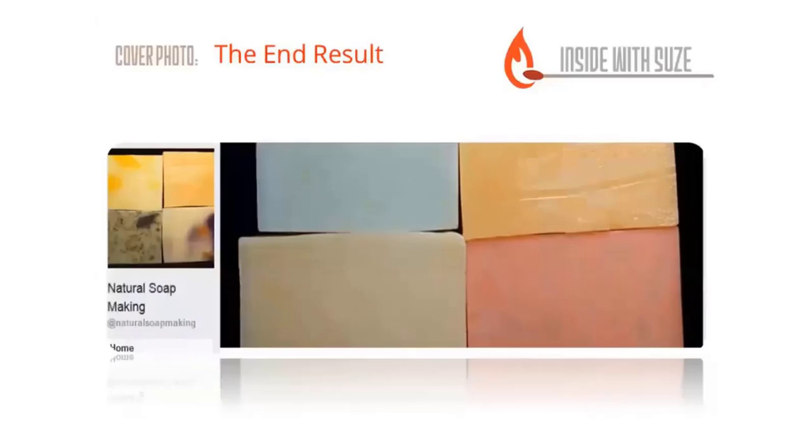You want to also think about the end result. What's in it for your customer? What can they expect? This natural soap making is gorgeous. There is absolutely nothing more needed. I can see it's natural. I can see it's beautiful. I can see it's colorful. I'm easily communicating end result.